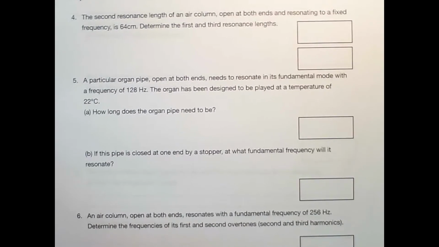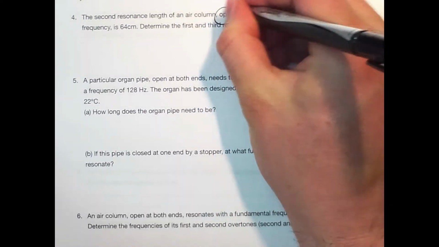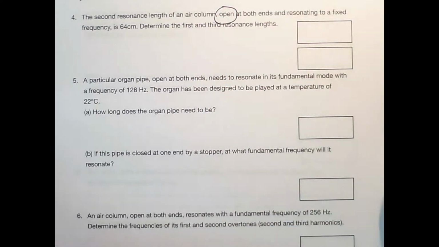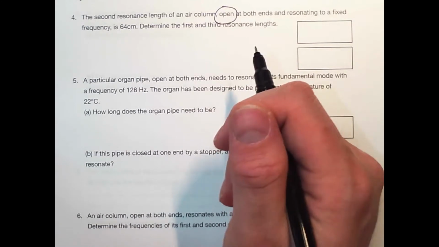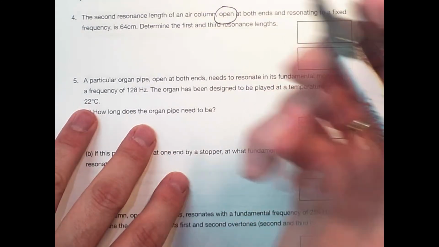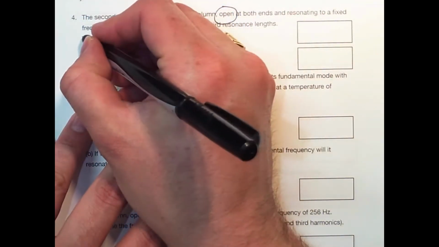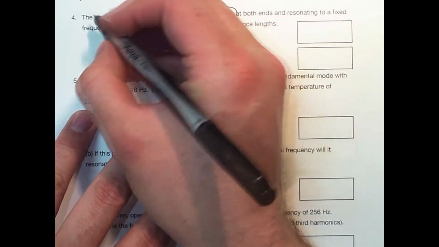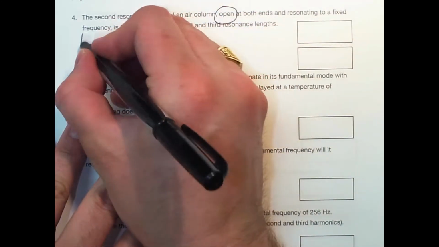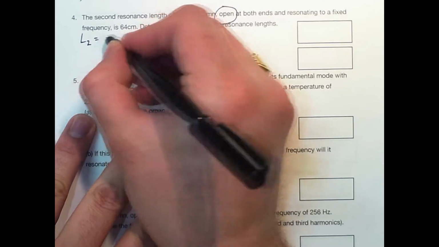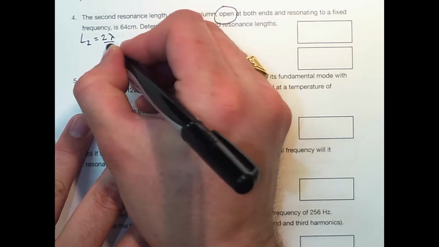So number 4 says the second resonant length of an air column open at both ends and resonating to a fixed frequency is 64 centimeters. Determine the first and third resonant lengths. So every single time we just need to find lambda. So it's open, so we know L2 is equal to 2 times lambda over 2.